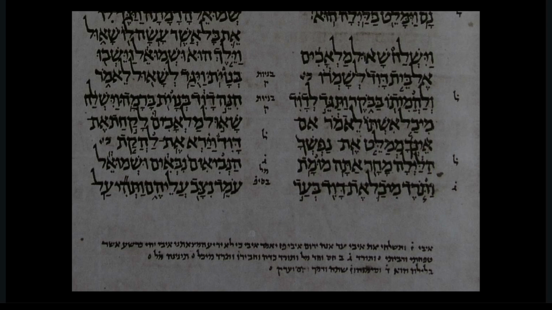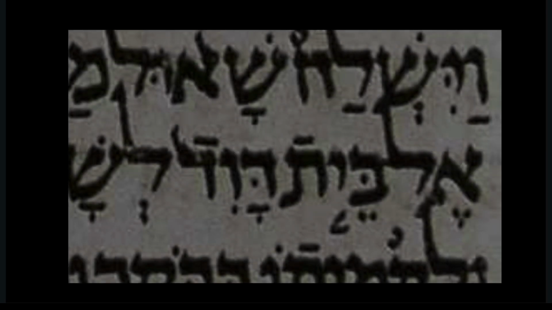I chose this text because it has the phrase Beit David in it, the house of David, as well. There's the Beit, there's the Dalet, Beit David. And so you can see how different it looks from the previous text. There it is up closer. There's the Beit, Dalet, and so on.